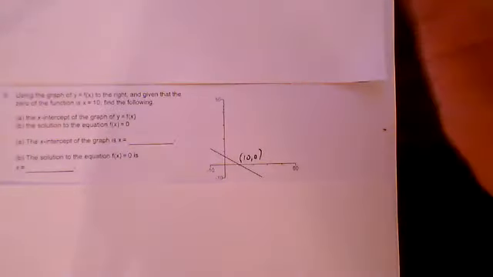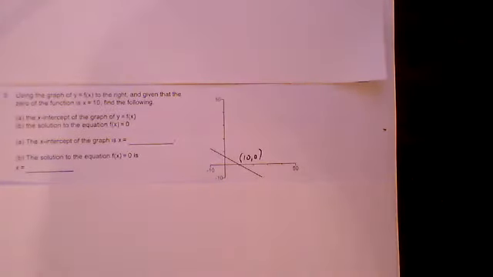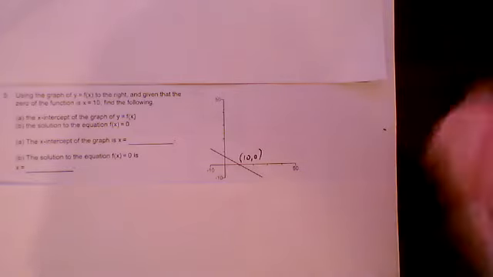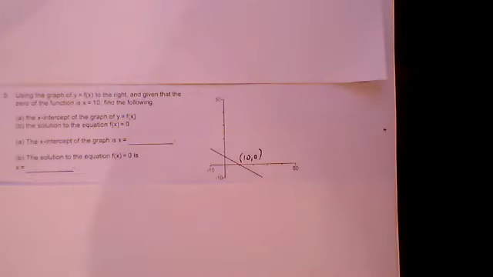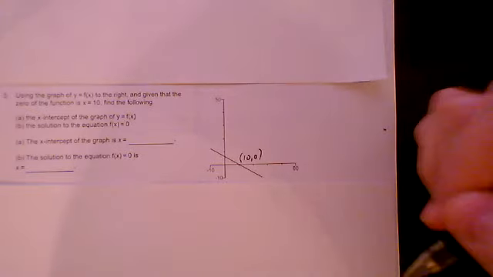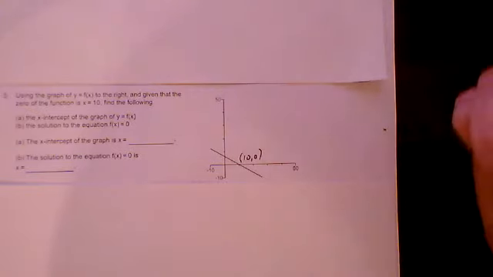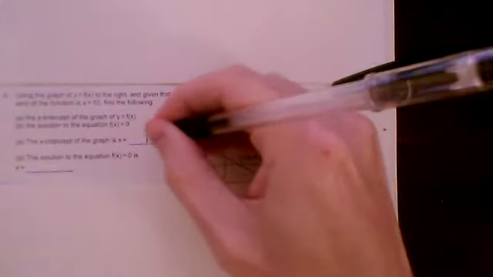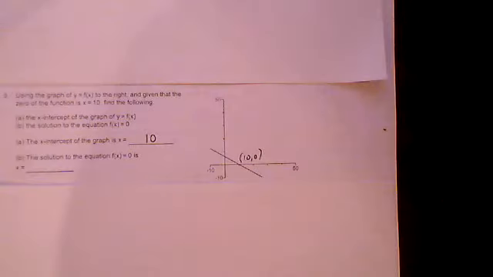Then it asks us, what's the x-intercept of the graph? Well, again, there's no work to this. It's just making sure you understand the vocabulary and what we're talking about here. The 0 of a function and the x-intercept of a function, we can use those interchangeably. So if the 0 was 10, the x-intercept is also 10. And the solution to the equation f of x equals 0 is x equals 10.